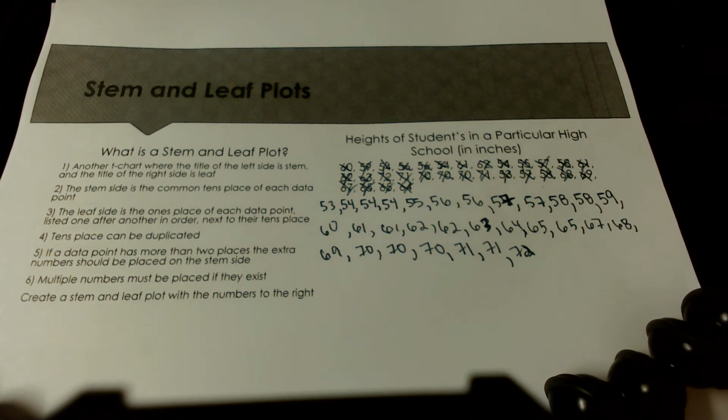Okay. So now, let's create our old stem and leaf plot.